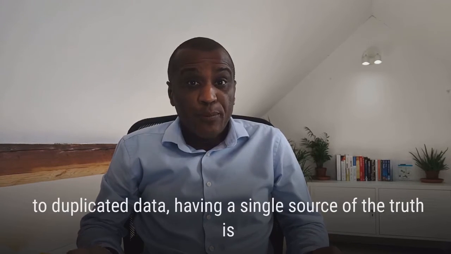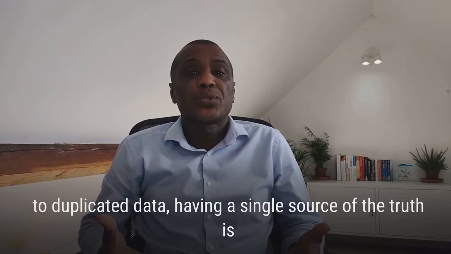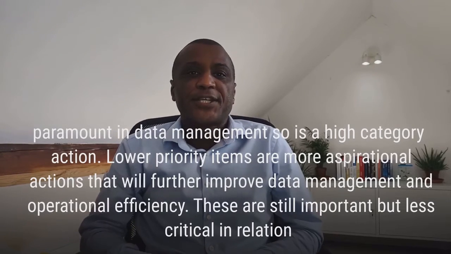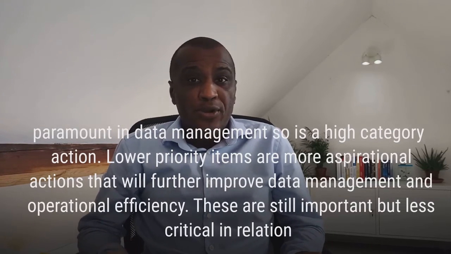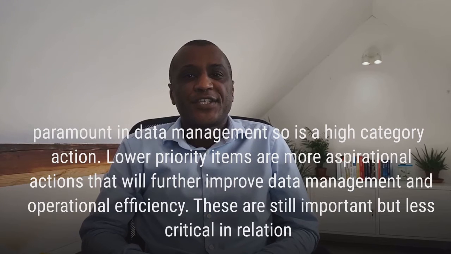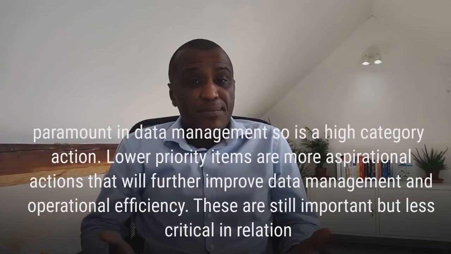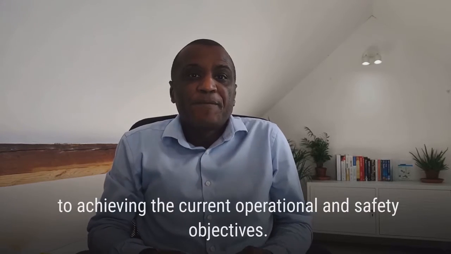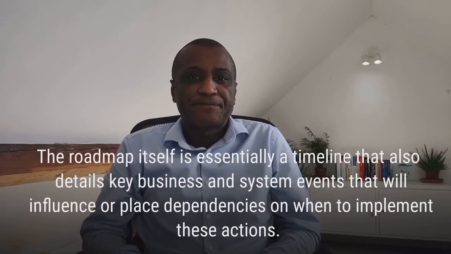With regards to duplicated data, having a single source of the truth is paramount in data management, so this is a high priority action. Lower priority actions are more aspirational actions that will further improve data management and operational efficiency. These are still important but less critical in relation to achieving the current operational and safety objectives.